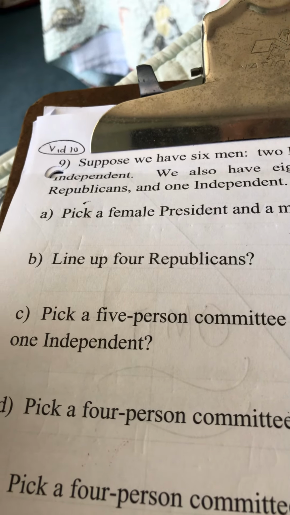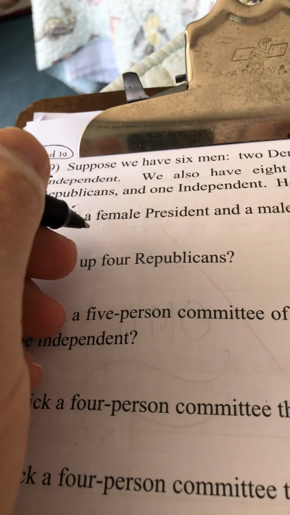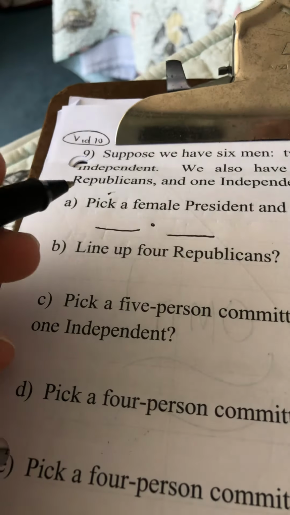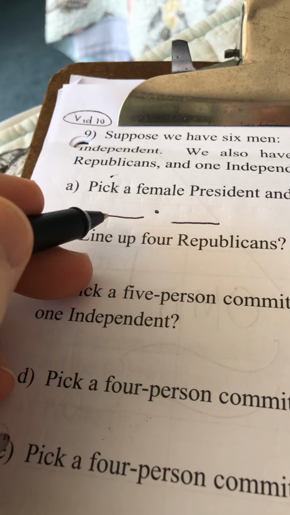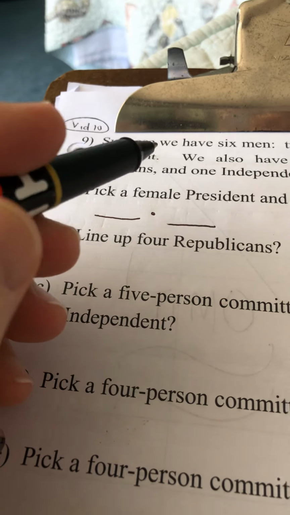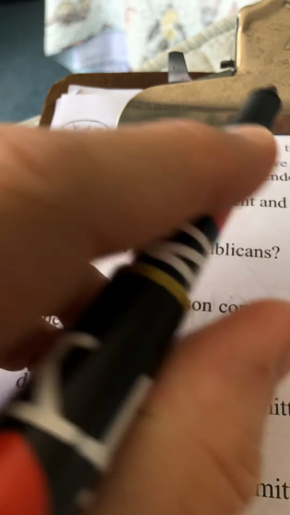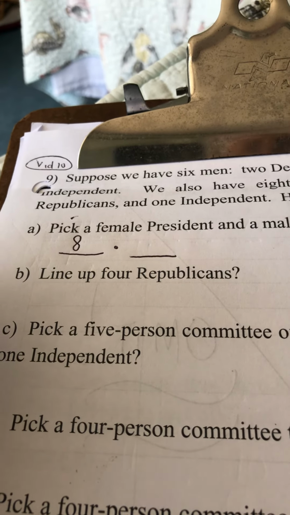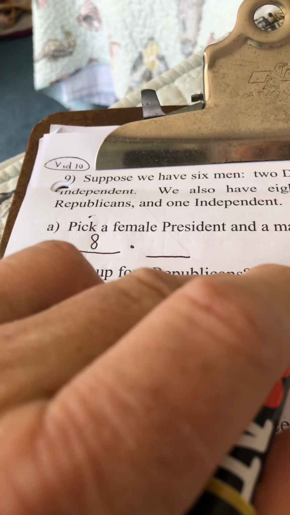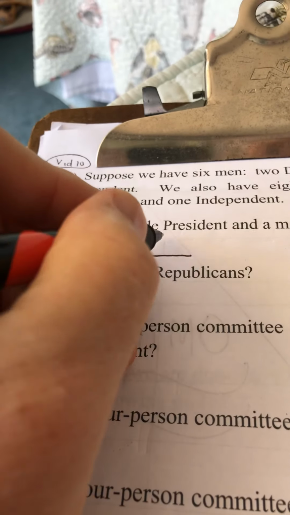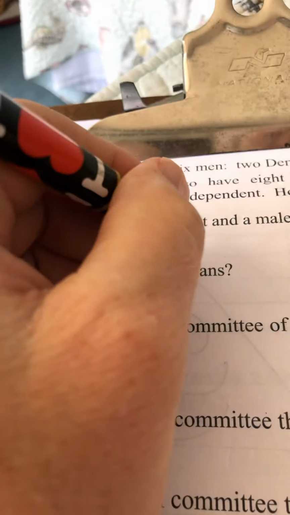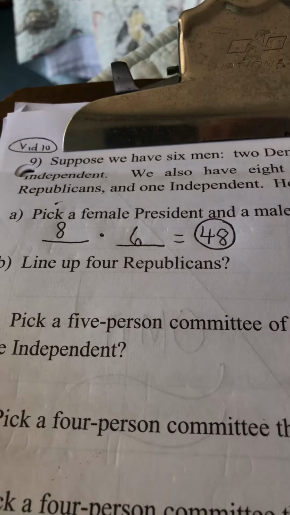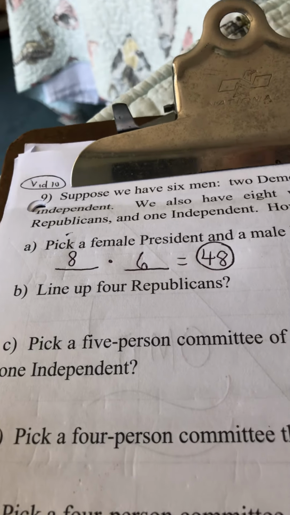Well, the fundamental counting principle would be perfect here. We are performing 2 acts, so to speak. Act 1 is to pick a female president. Well, we have 8 women, so there are 8 ways to pick a female president. And a male vice president, we have 6 men. The fundamental counting principle tells us to multiply 6 times 8 to get 48.